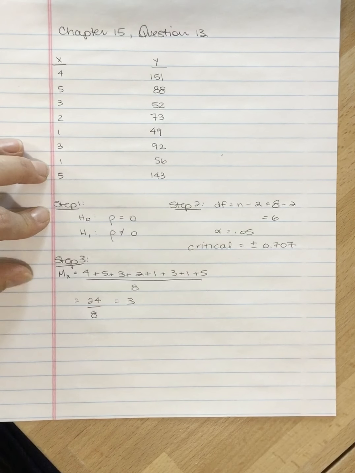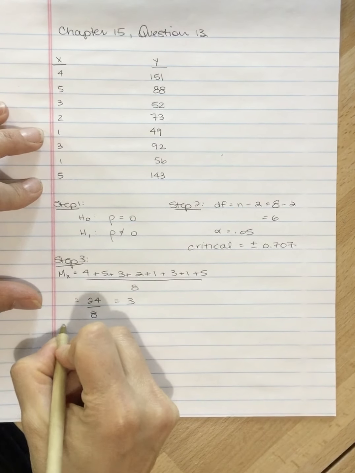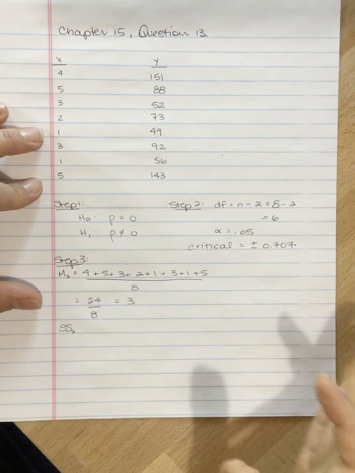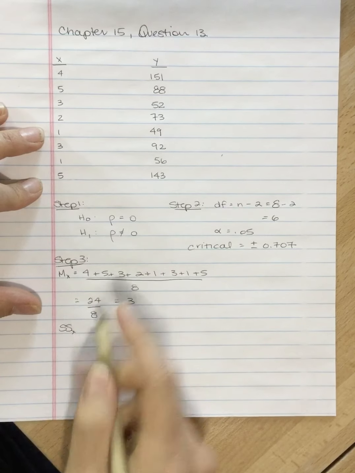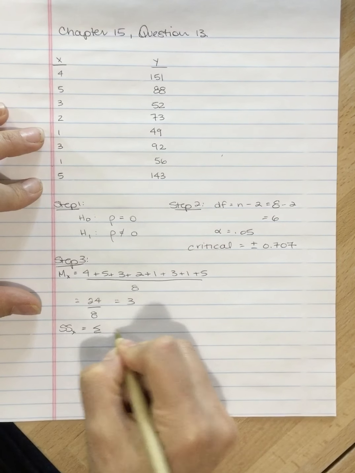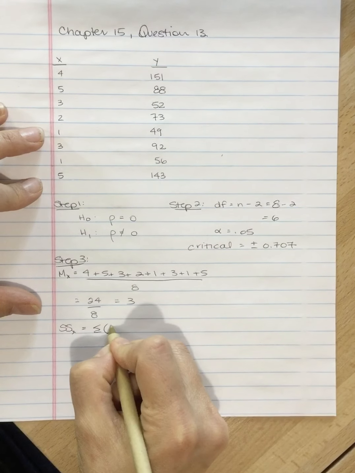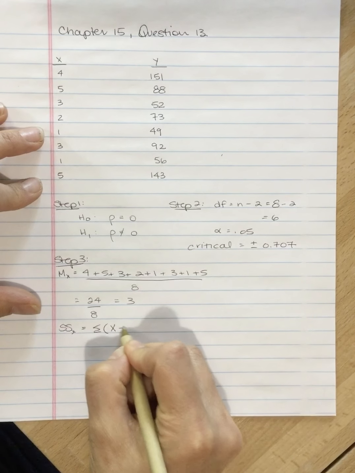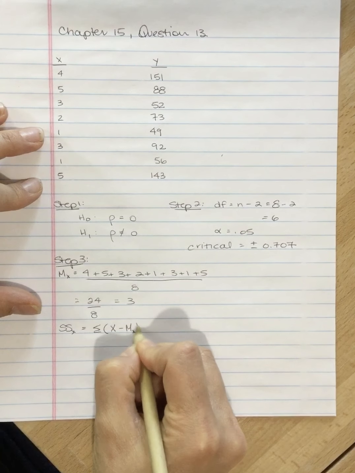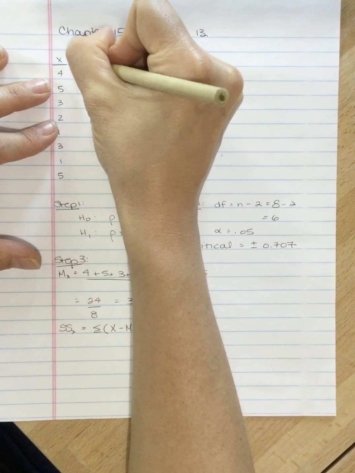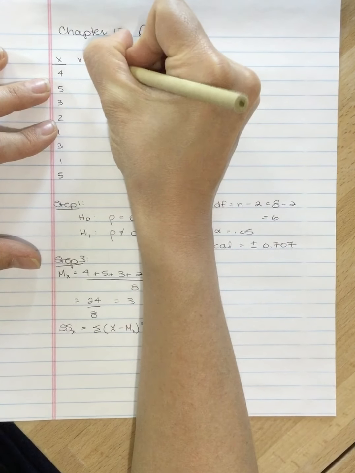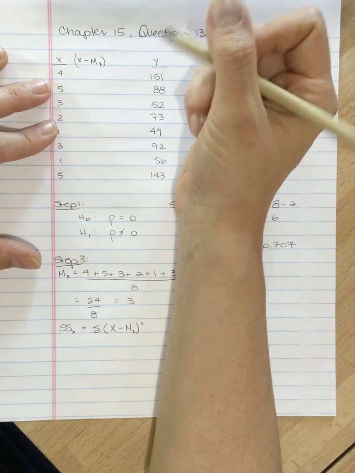I'm going to go ahead and calculate the sum of squares for x fully, and then I'll do the mean of y and the sum of squares for y. So to find the sum of squares of x, using the definitional formula, we're going to take each x score, subtract that mean that we just calculated, square it, and then add it up. So we need a column x minus the mean of x.